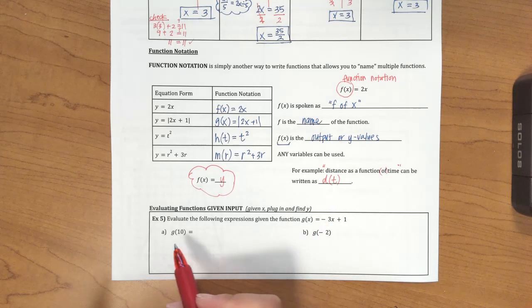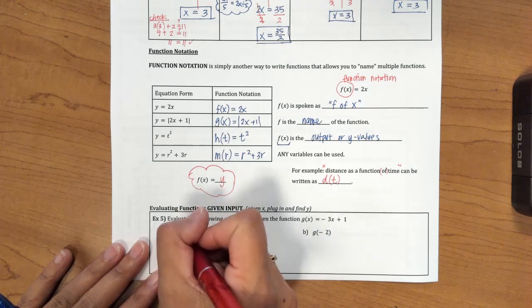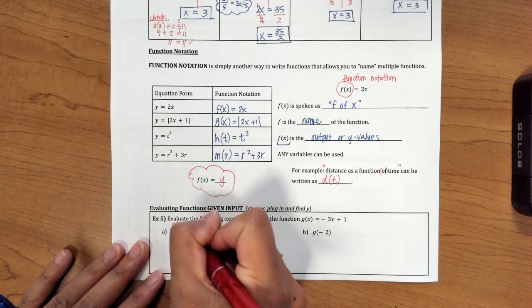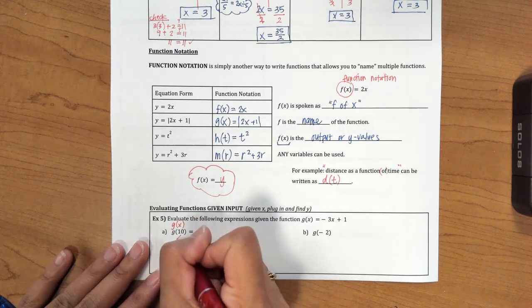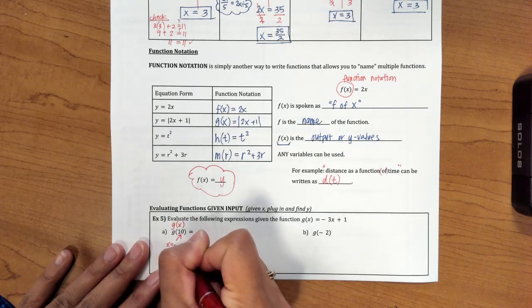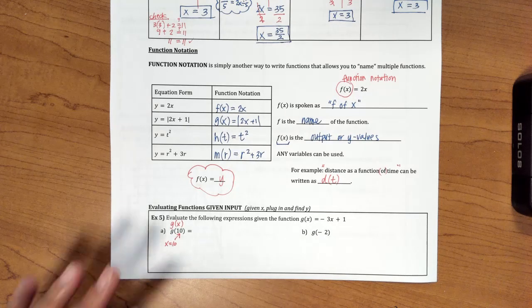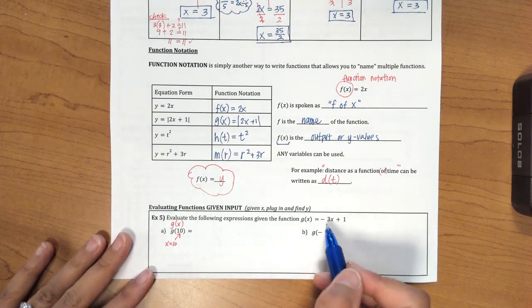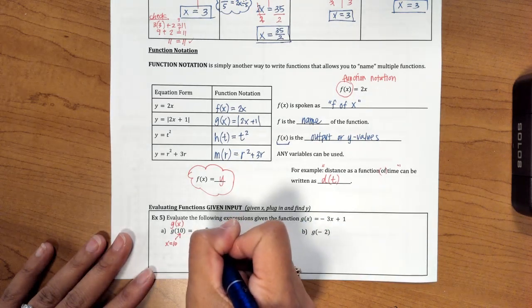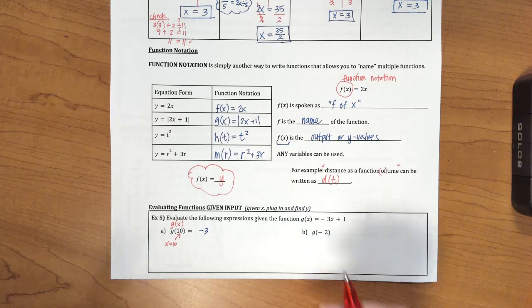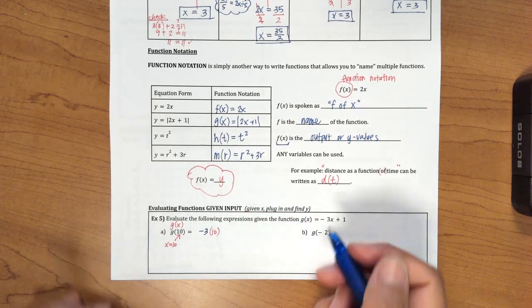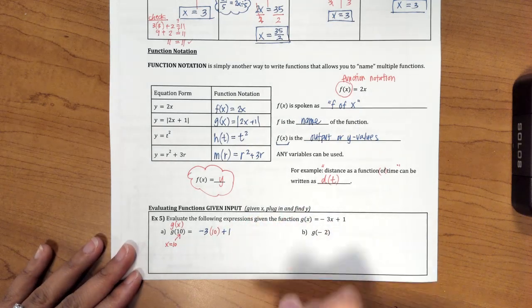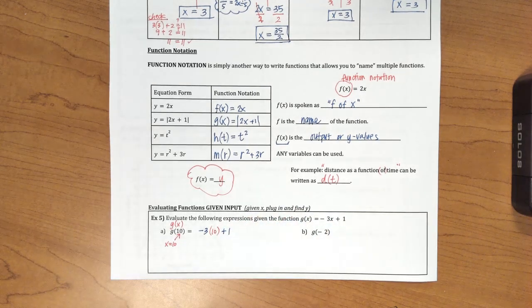You guys see it here that says g of 10? Well, we used to write it as g of x. So does that give you an idea that 10 is x? Okay. So that means I'm going to take this function, negative 3x, and instead of x, I'm going to replace it with parentheses 10. Don't forget the plus 1 at the end. And now all we're doing is simplifying.